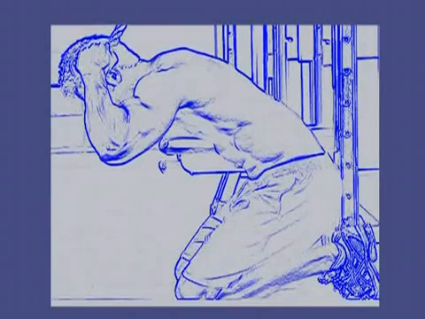Another type of crunch is the bicycle crunch. In this crunch, there is a bicycle pedaling motion of the legs, and the right elbow goes towards the left knee and the left elbow goes towards the right knee.